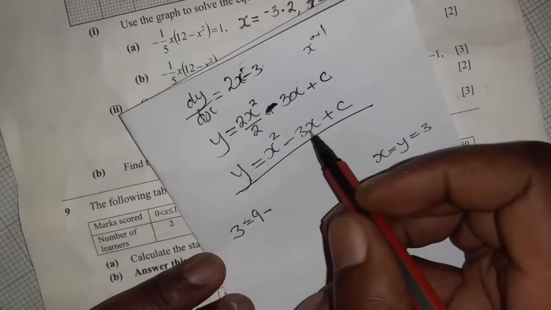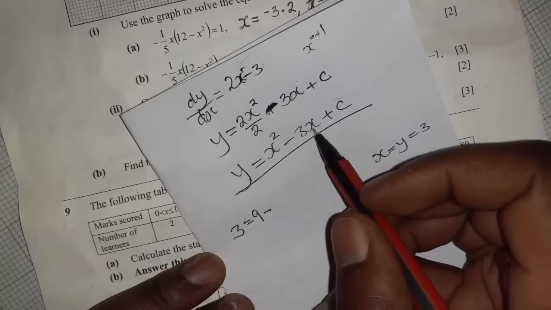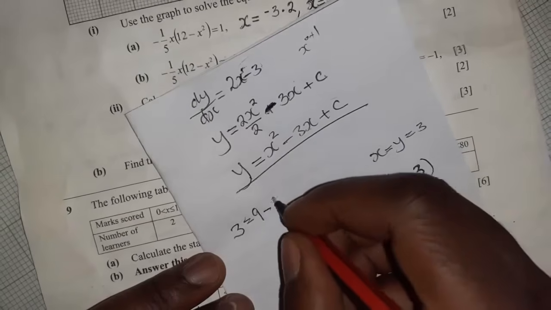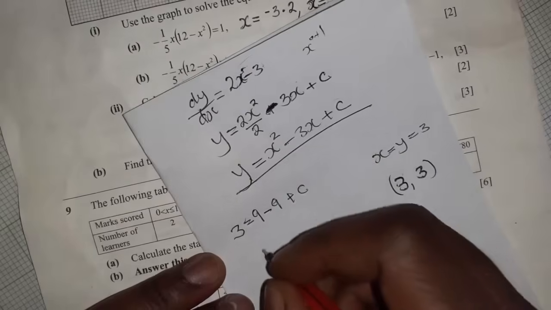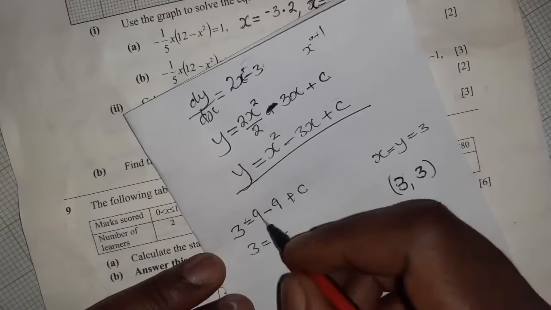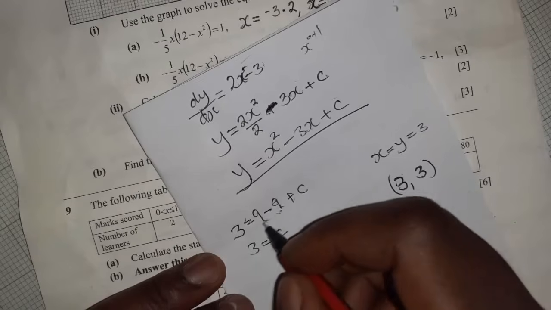Minus, again here you put 3, which is going to be 3 times 3 to be 9, plus c. So I have 3 is equal to c, because this will give you 0. This will give you 0.